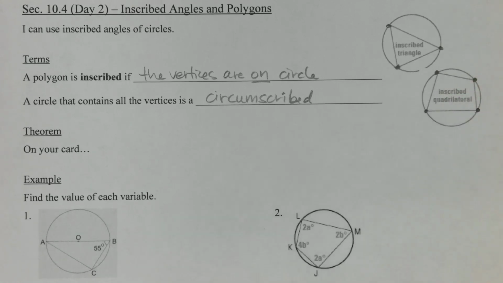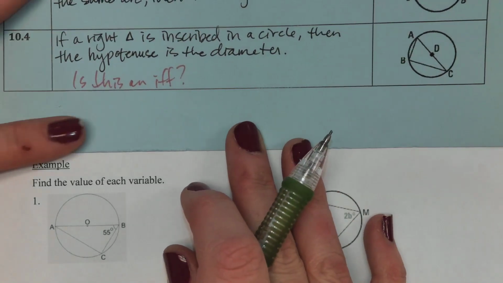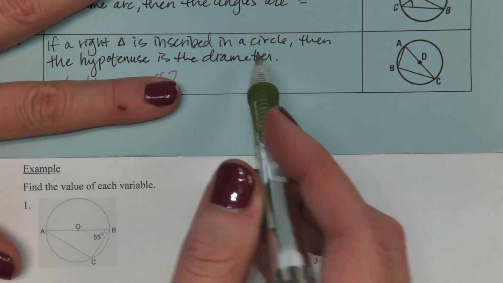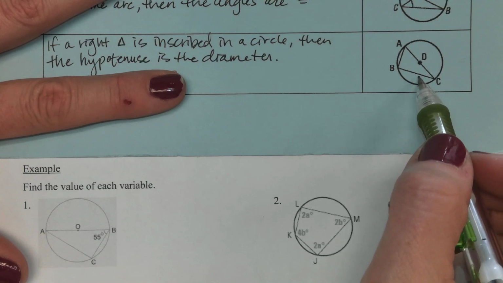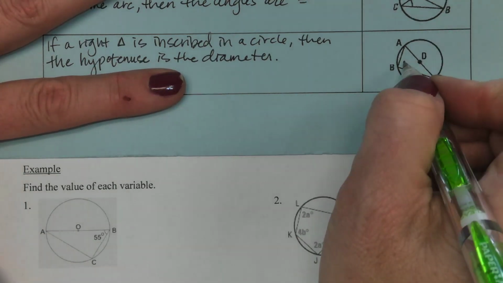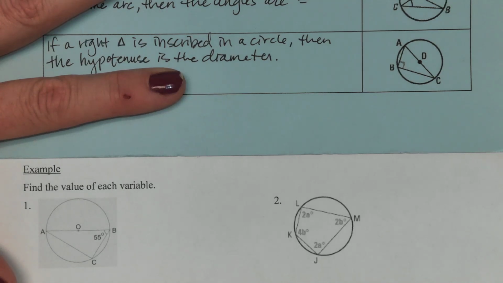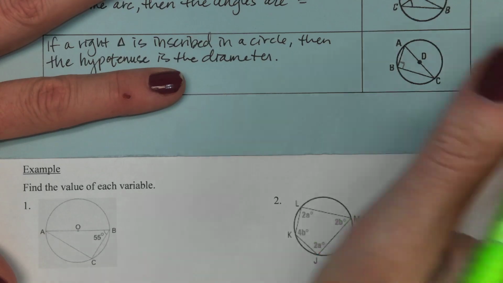So over to your theorem card, we have two theorems today. Ignore this part right here, that's a note to myself. If a right triangle is inscribed in a circle, so if we can get a right triangle in there, then the hypotenuse is the diameter. So meaning as soon as I get my triangle into half of the circle, that's going to be a right triangle every time, and AC is going to be the diameter of the circle.